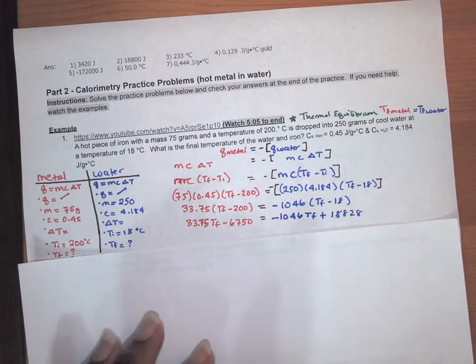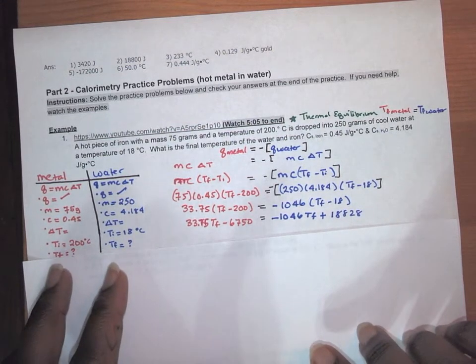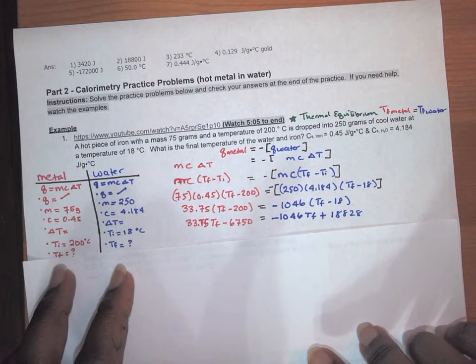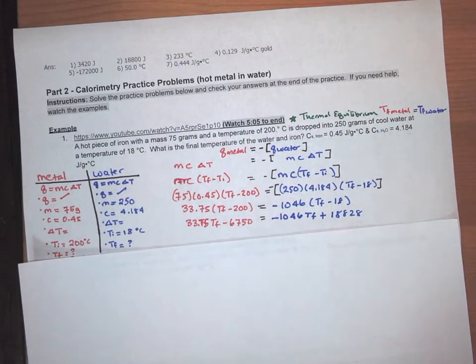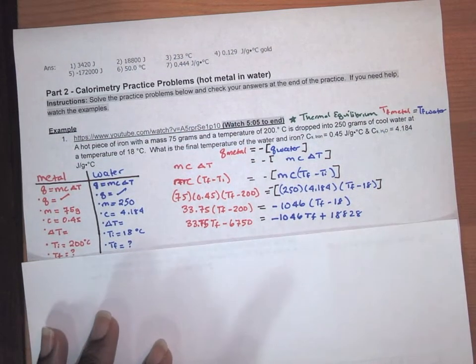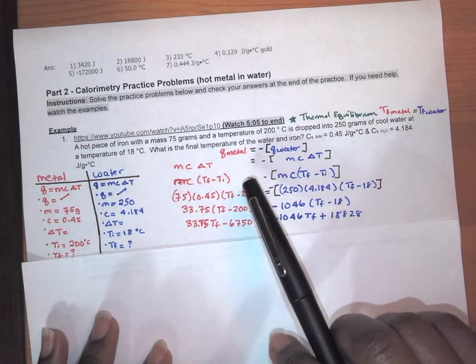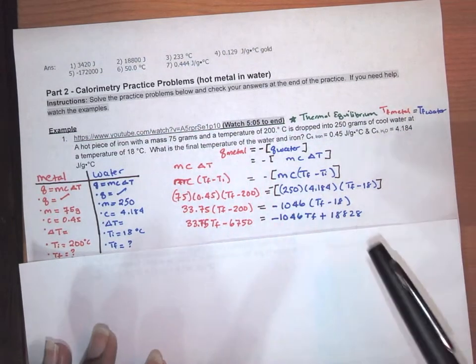So with that being said, we actually only have one unknown, which is the TF, and it's going to be the same value for both the metal and the water. Now that I have that all set up, I know all my values, so I'm going to plug them into the MC delta T equation.